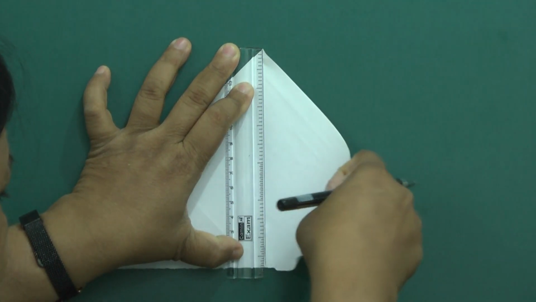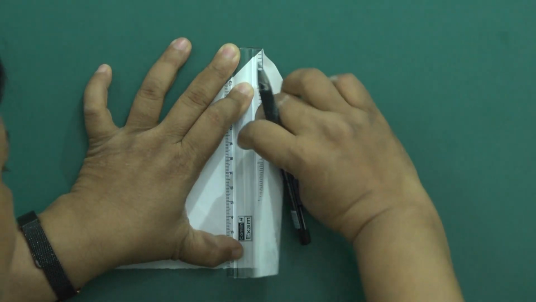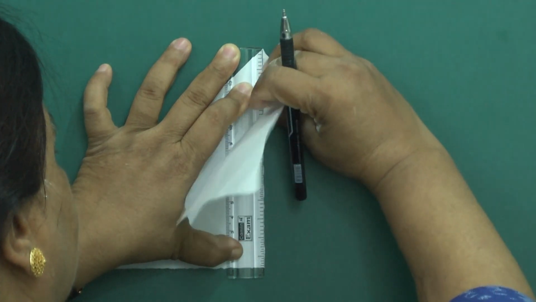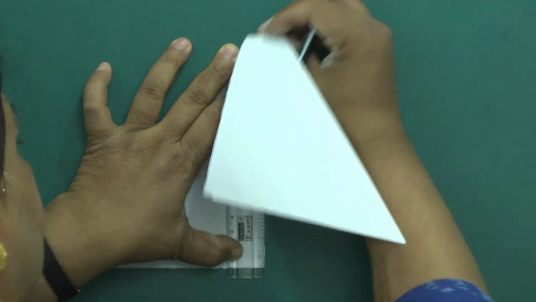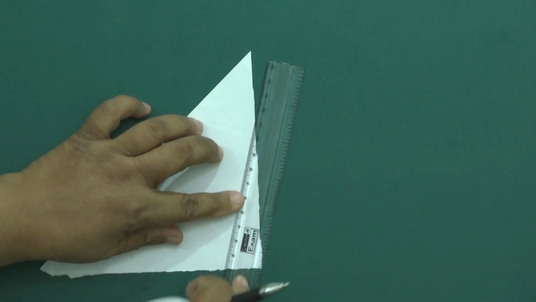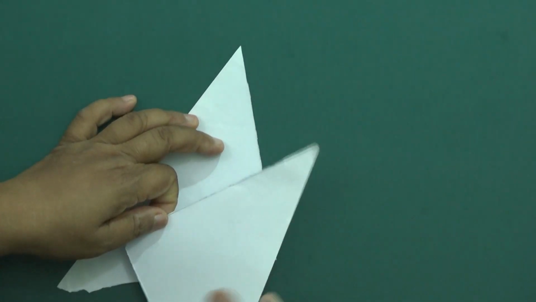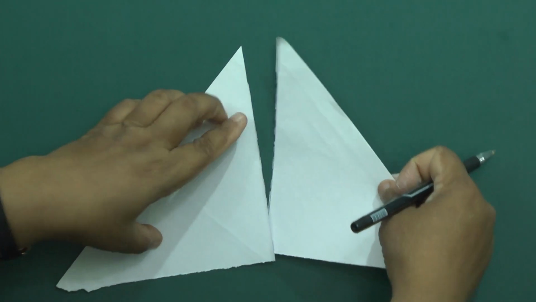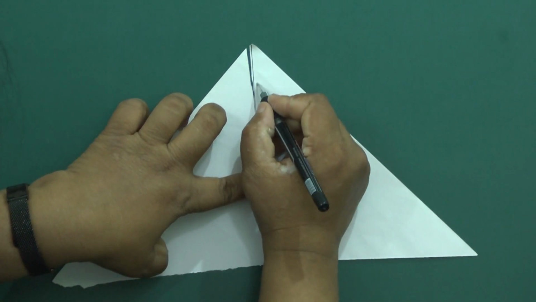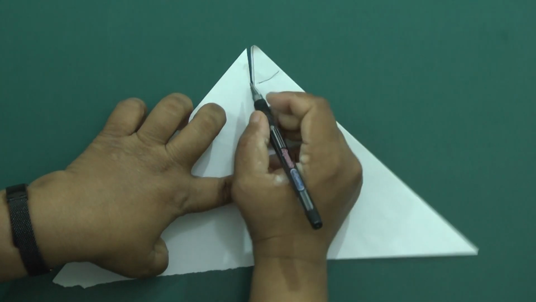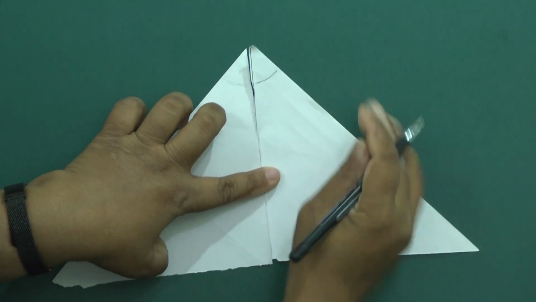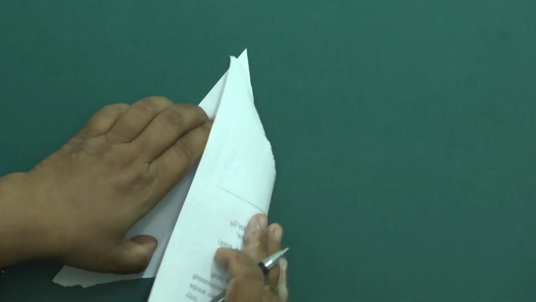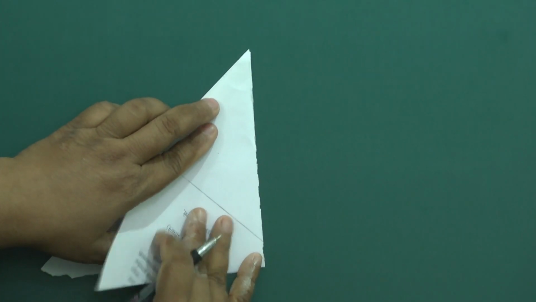Okay, suppose I am cutting this. So what would happen? This triangle which I got, this angle, okay, and this angle, they will exactly coincide on one another, covering one another.